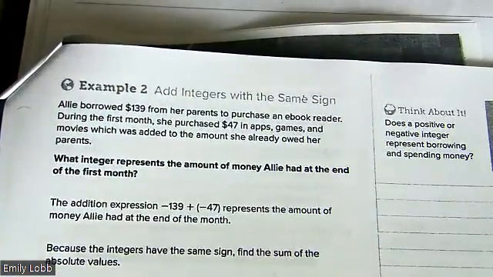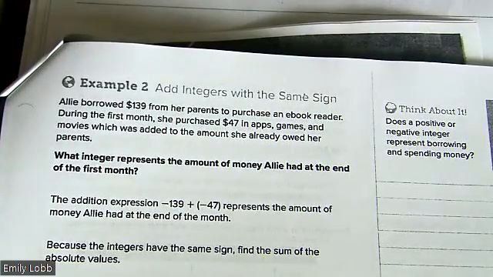All right, this is section 3.1. We're on page 129, example 2. Anybody need a second? No. We're doing okay? All right. Very well then. Allie borrowed $139 from her parents to purchase an ebook reader. During the first month, she purchased $47 in apps, games, and movies, which was added to the amount she already owed her parents. What integer represents the amount of money Allie had at the end of the first month?